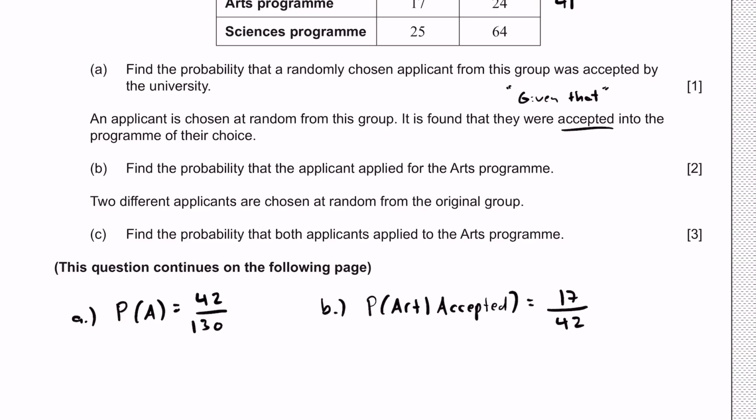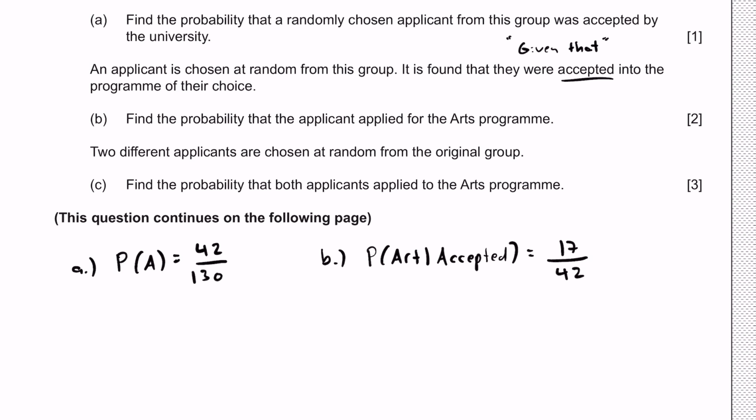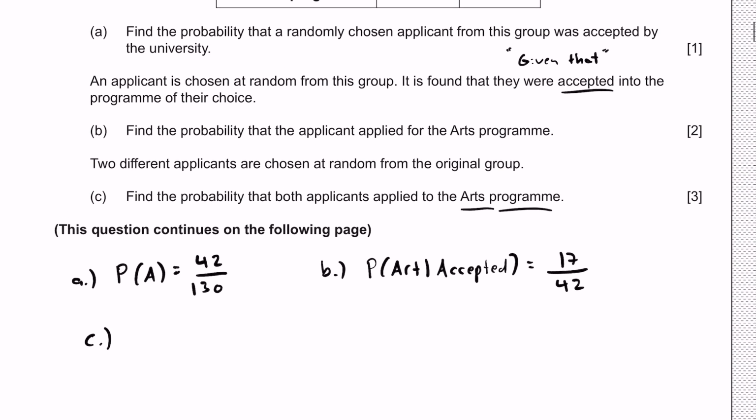So they influence each other. For these questions, I think it's helpful, at least for me, if you imagine or visualize a situation. So in this case, we can imagine there's 130 people within this sample, and let's say they're all in a gymnasium. We want to call on one person. What's the probability that we call someone within the arts program? Well, there are 41 out of 130 individuals within the arts program. Okay, and let's say we call them, and then they are brought to one side, and they're no longer within the sample.